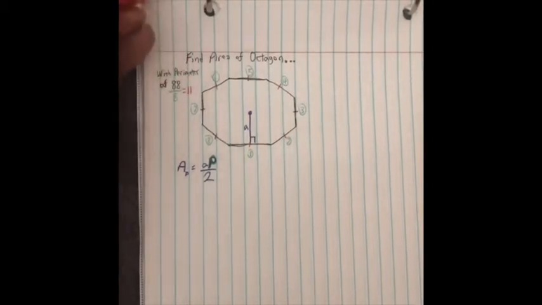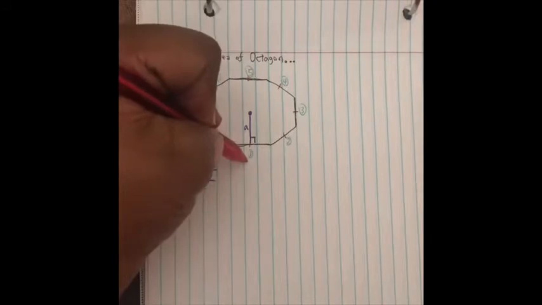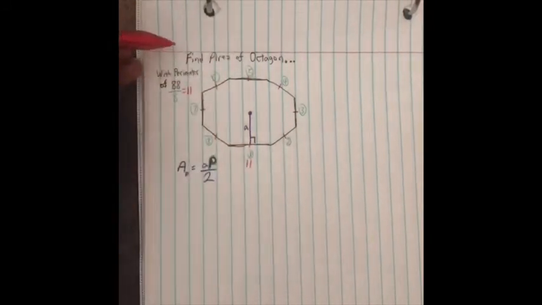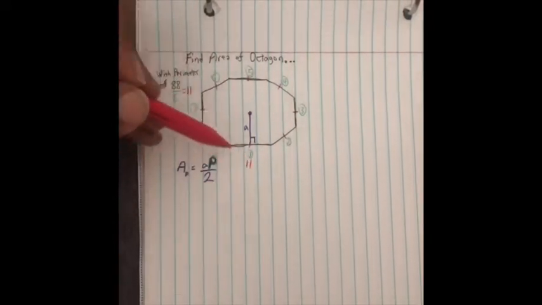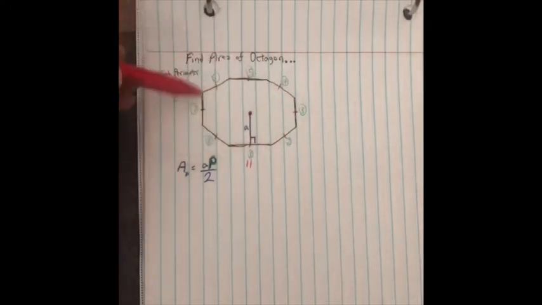Yep, 11. I know some of y'all don't know this, but this is how you pronounce it. You pronounce the word 11. All right? So I have 11. So each side is 11.